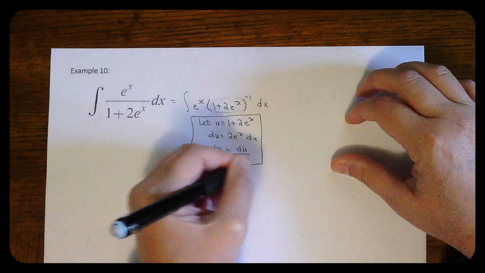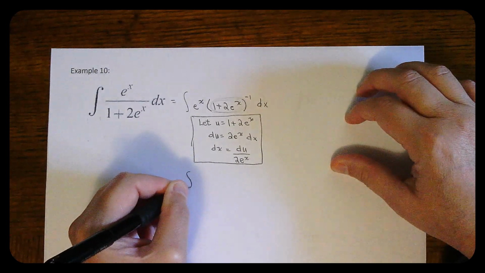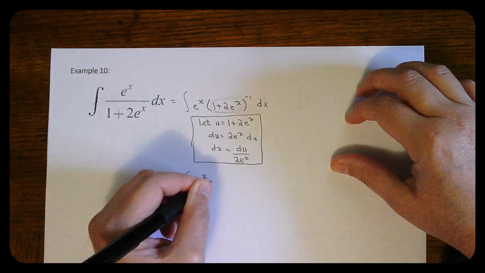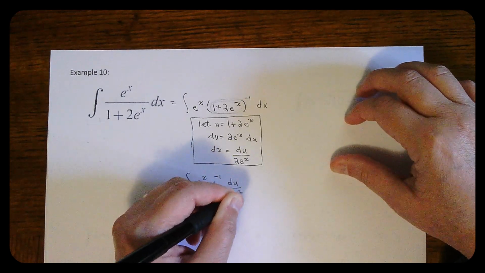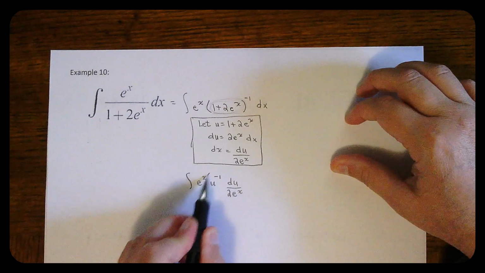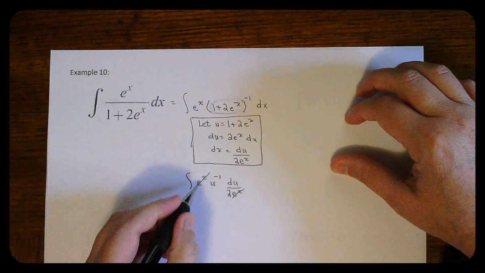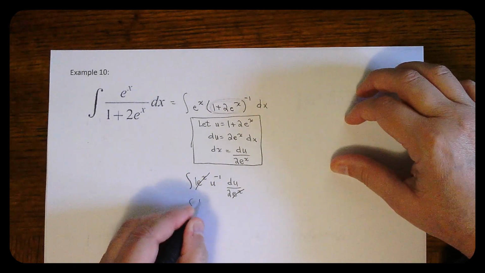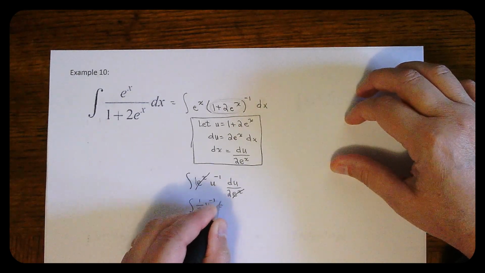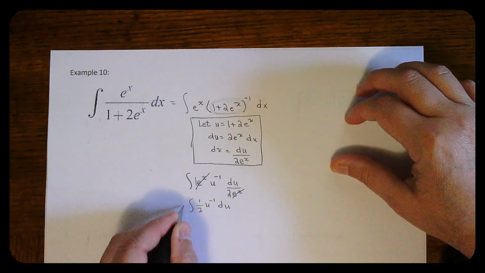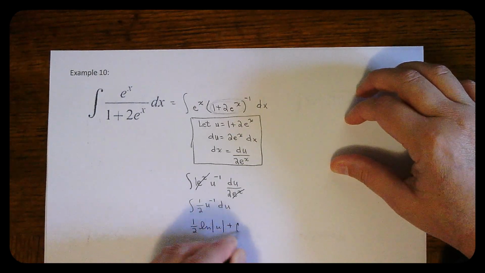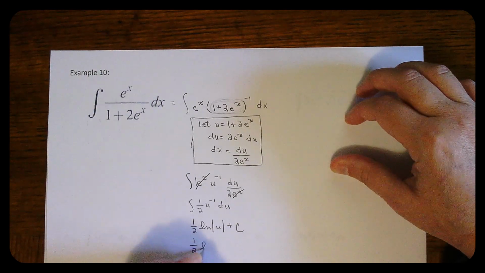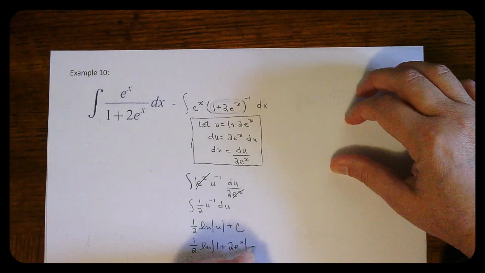And then if you rewrite that, the integral of e to the x times u to the negative 1 times du over 2e to the x, you can see what's going to happen now, right? The e to the x's divide out, so understood 1. So that's 1/2 u to the negative 1 du. And the antiderivative of that is 1/2 ln of the absolute value of u plus c. And that's 1/2 ln of 1 plus 2e to the x plus c.